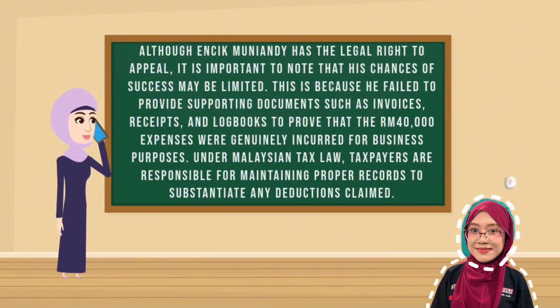Although Encik Muniandi has the legal right to appeal, it is important to note that his chances of success may be limited. This is because he failed to provide supporting documents such as invoices, receipts, and logbooks to prove that the 40,000 ringgit expenses were genuinely incurred for business purposes. Under Malaysian tax law, taxpayers are responsible for maintaining proper records to substantiate any deductions claimed.